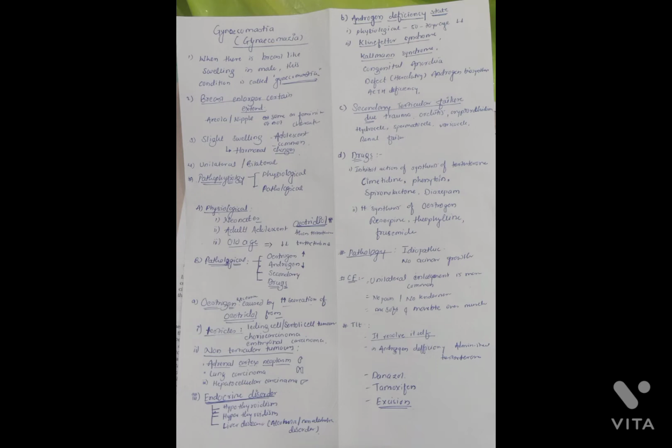Slight swelling of the breast in adolescent boys is common. This is due to hormonal changes. This condition may be unilateral or bilateral.